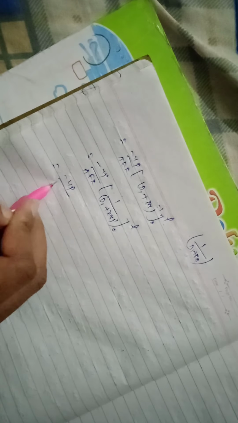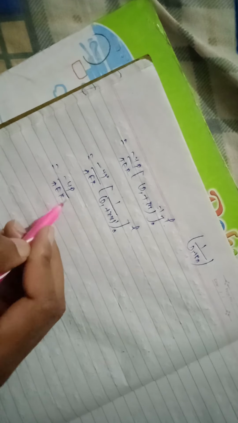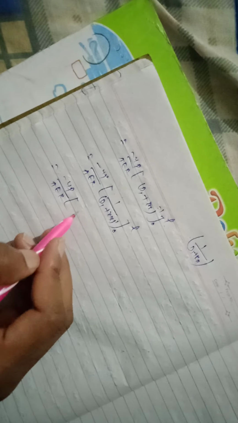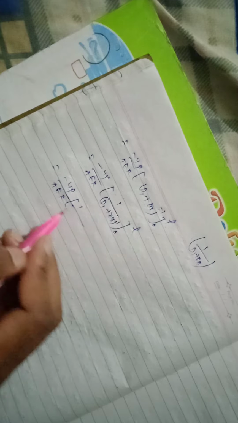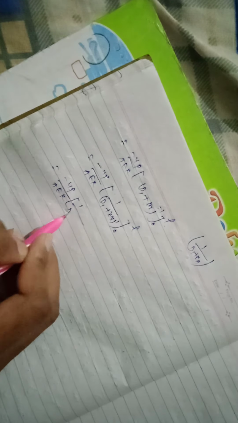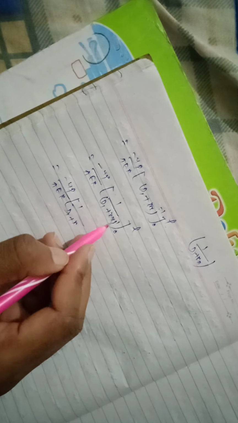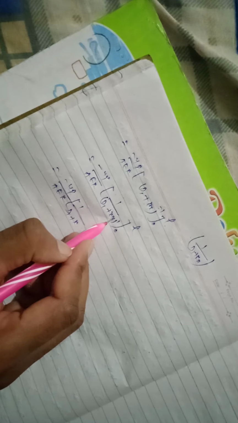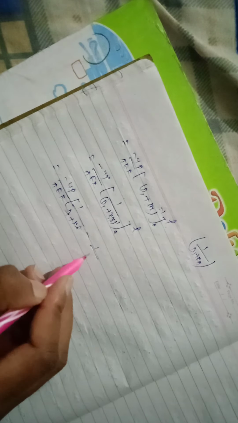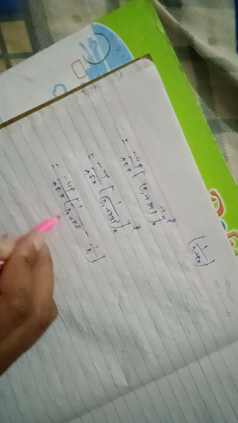Minus 4p upon pi e k. After solving this, we will get d1 plus k, and instead of x we put first L, then minus, instead of x we put 0, then it becomes 0, there is only d1.